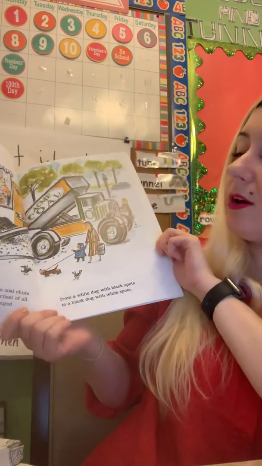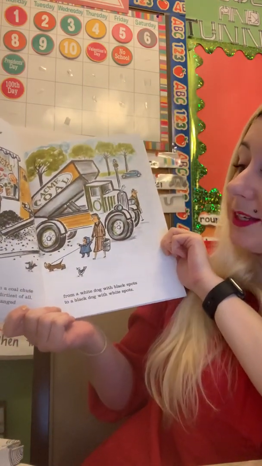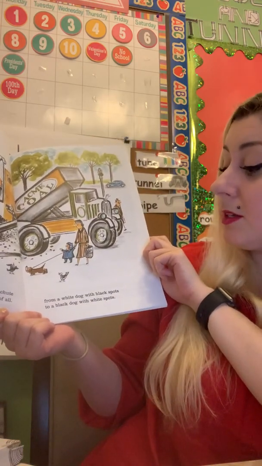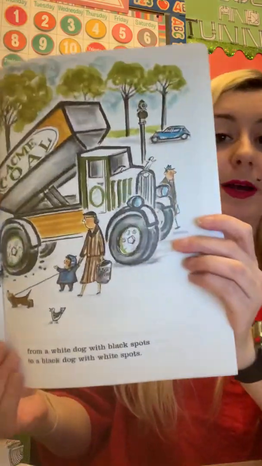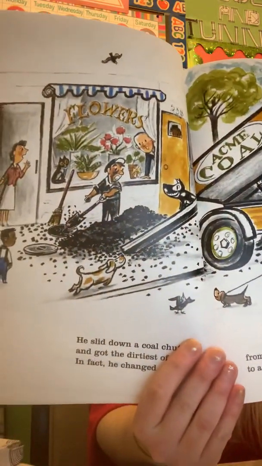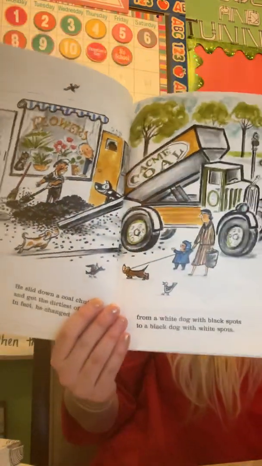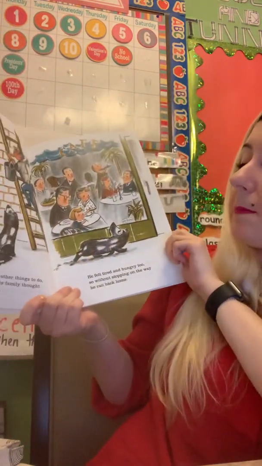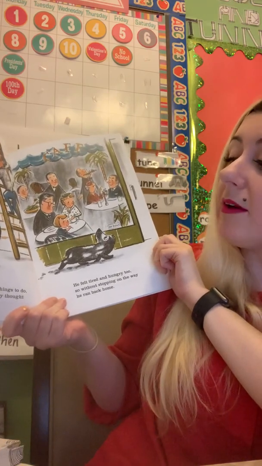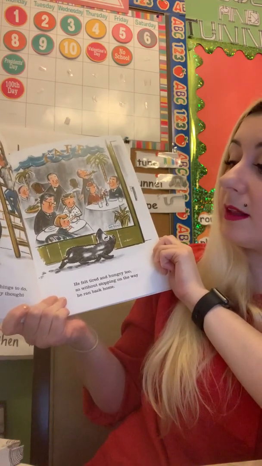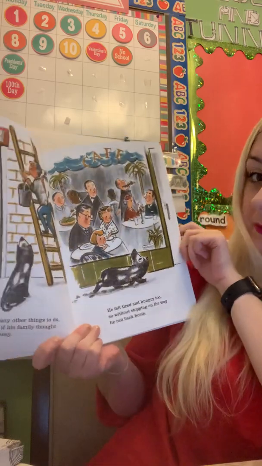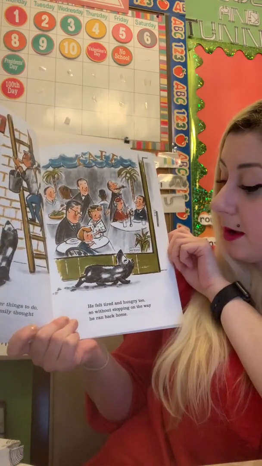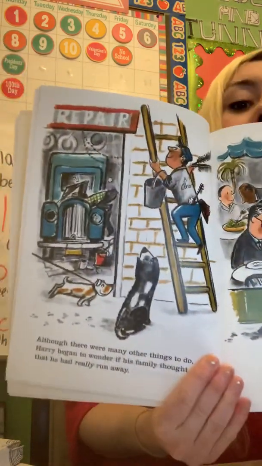He slid down a coal chute and got the dirtiest of all. In fact, he changed from a white dog with black spots to a black dog with white spots. Although there were many other things to do, Harry began to wonder if his family thought that he had really run away. He felt tired and hungry too, so without stopping on the way, he ran back home.